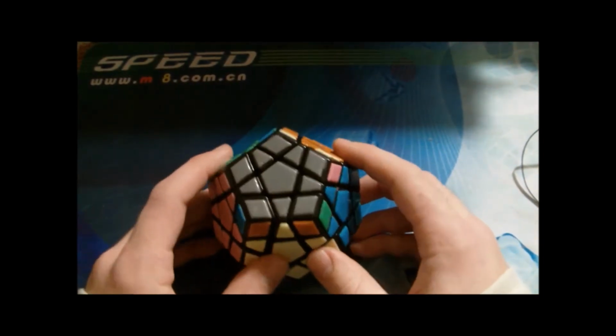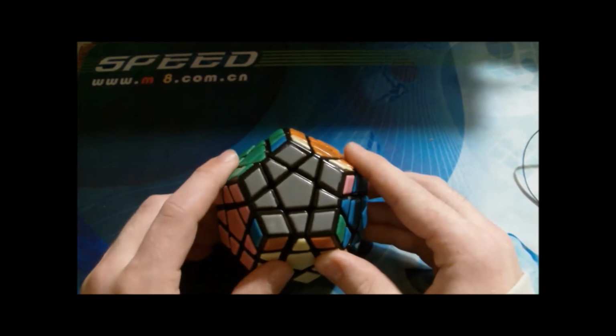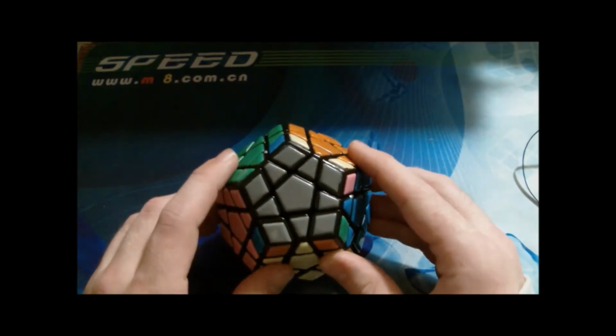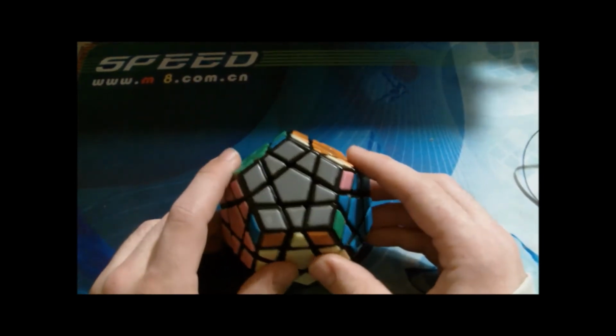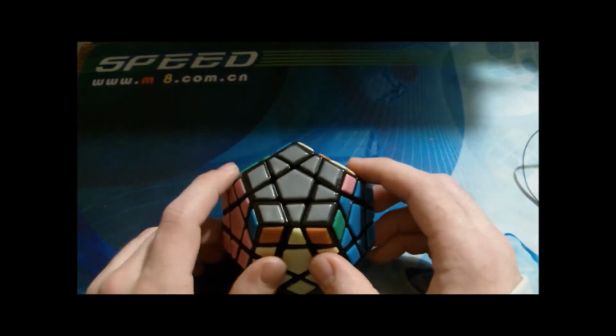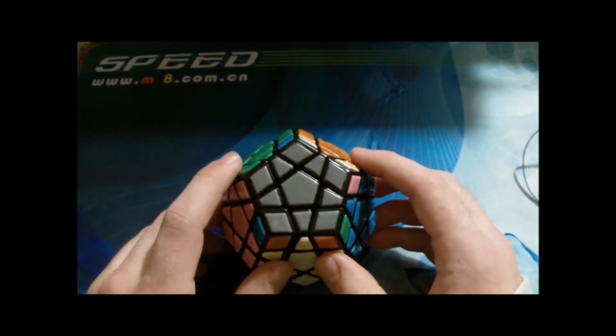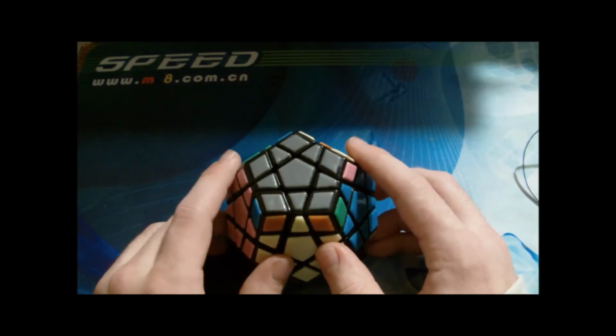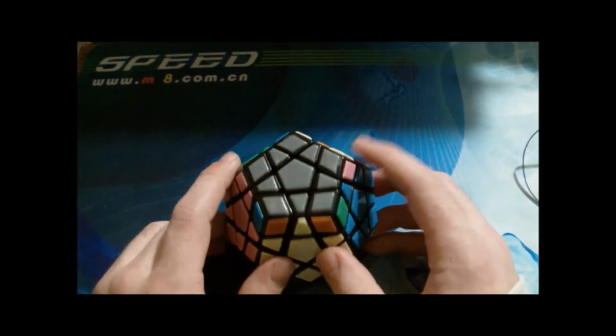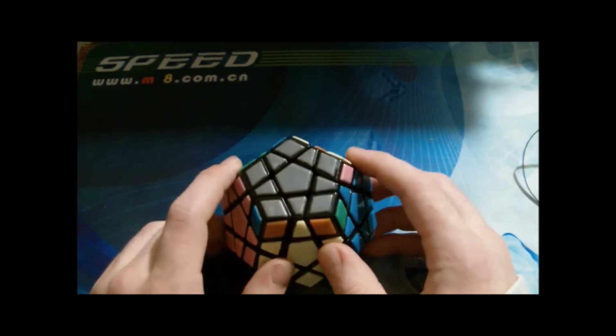I'd also like to mention that this last case, the last alg, I got from Simon Westland's last layer tutorial for Megaminx. So I just like to say that.